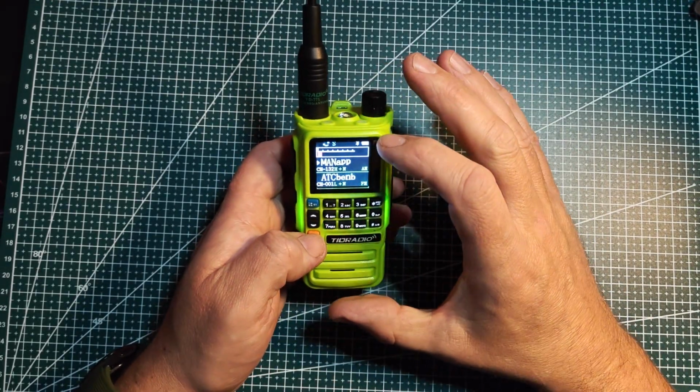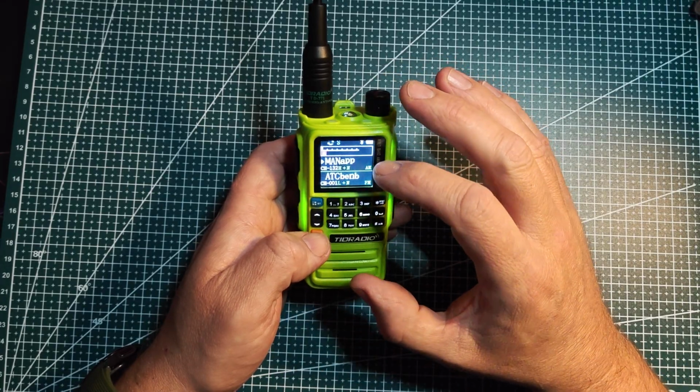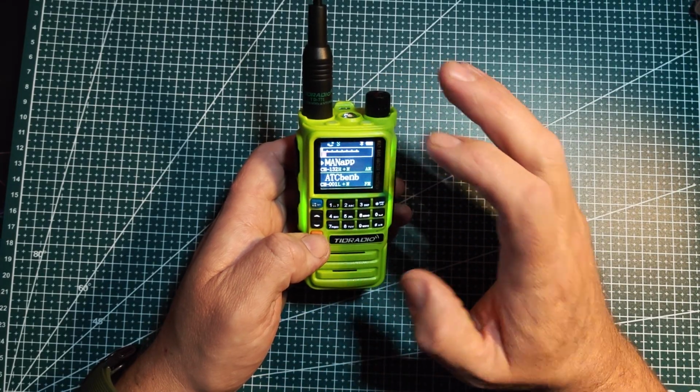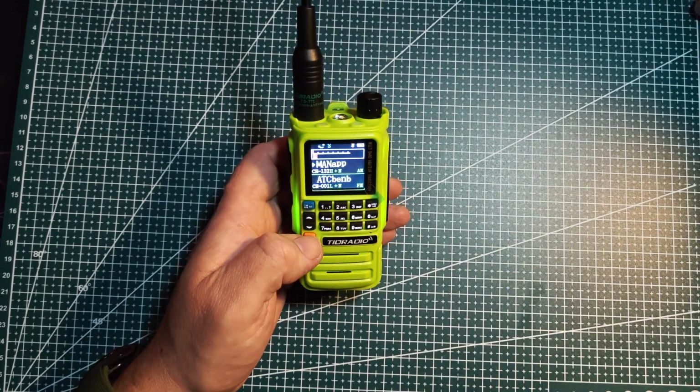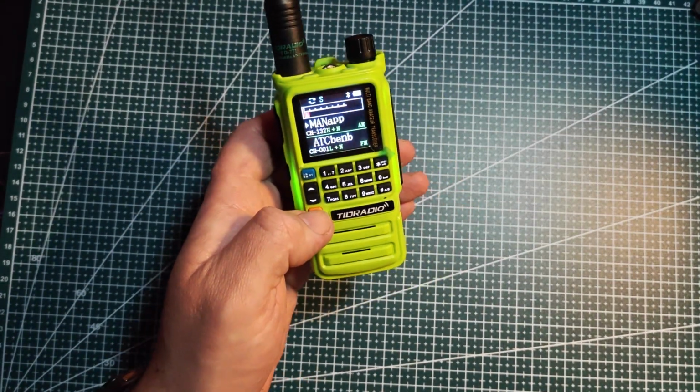This is because it's got military activation. Military frequencies are usually out with the normal airband frequencies, so you need to activate them for AM because it would normally be a normal VHF FM modulation.